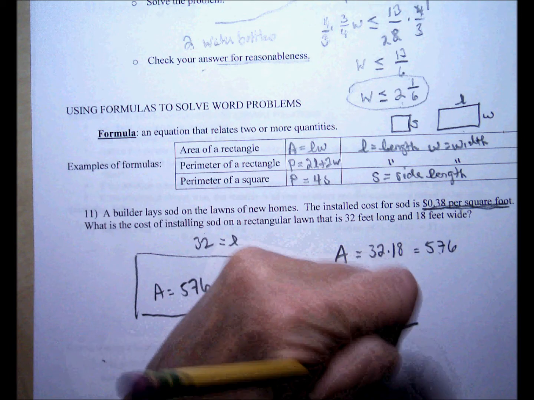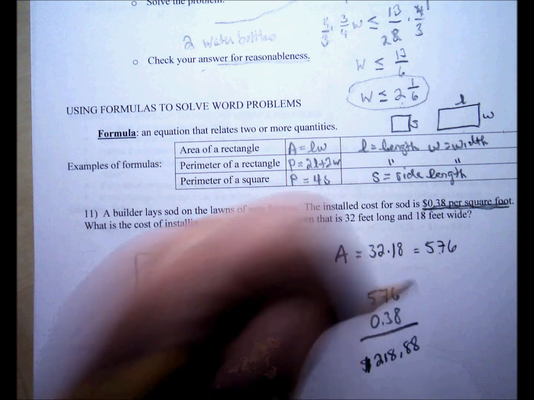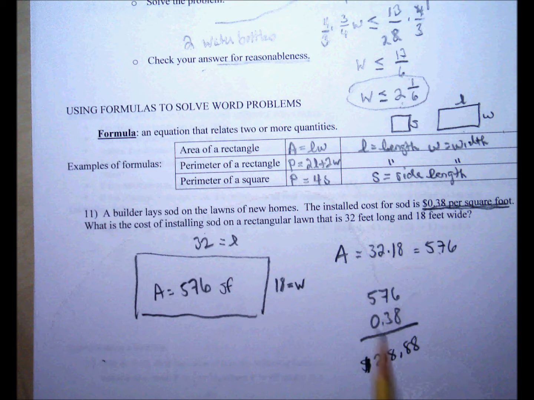Okay, so 576 square feet. Now, we're paying 38 cents per square foot. So for every one of these square feet, we have to dole out 38 cents. So that's a multiplication problem. So it's 576 times 0.38. And that ends up being, I went ahead and did it before, 218.88. Please check my math.